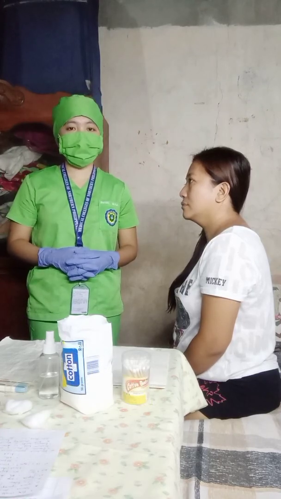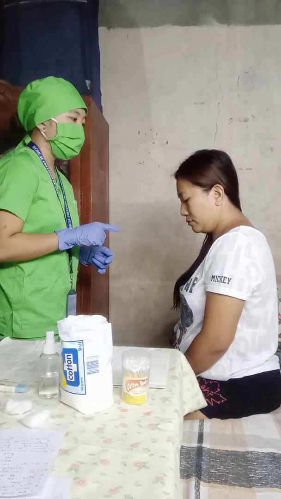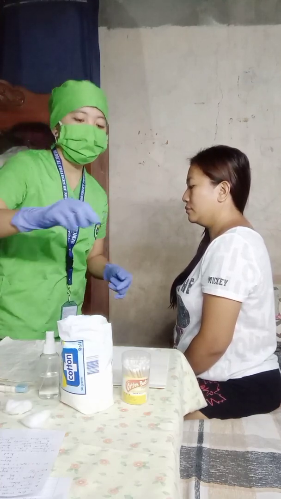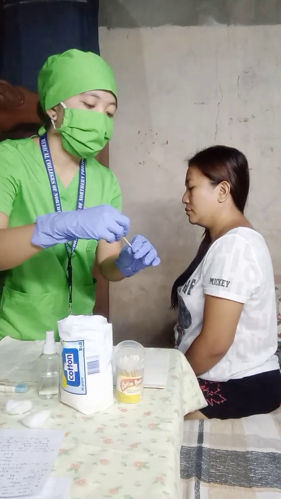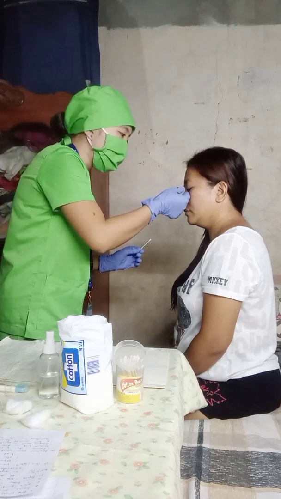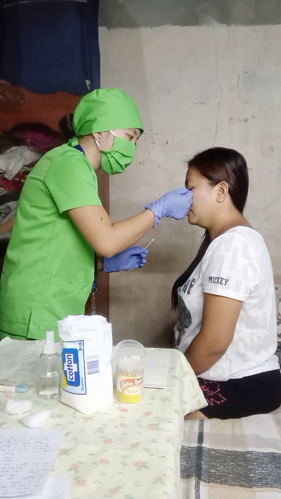Now for the palpebral conjunctiva, let's ask the patient to look down with the eyes slightly open. Now, with the use of cotton tip applicator, let's grasp the upper eyelashes of the patient. Then pull it gently downward.